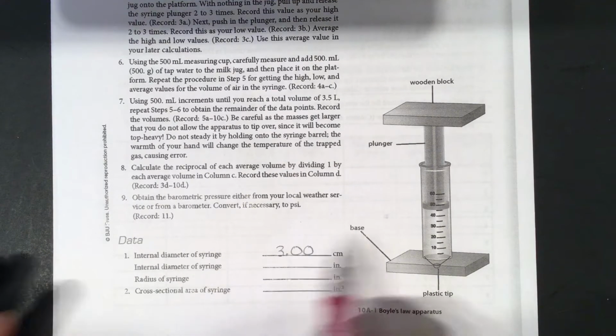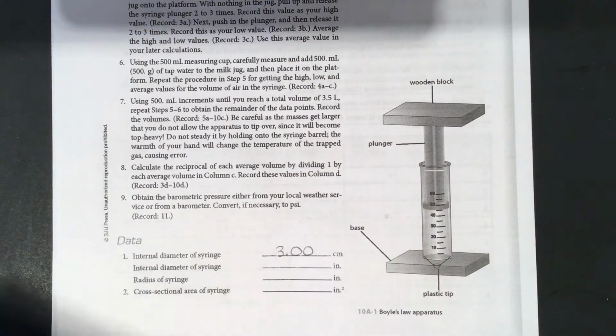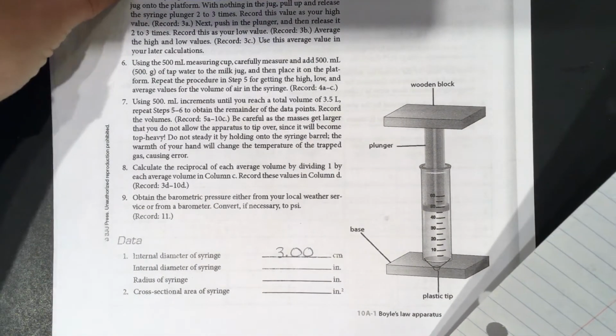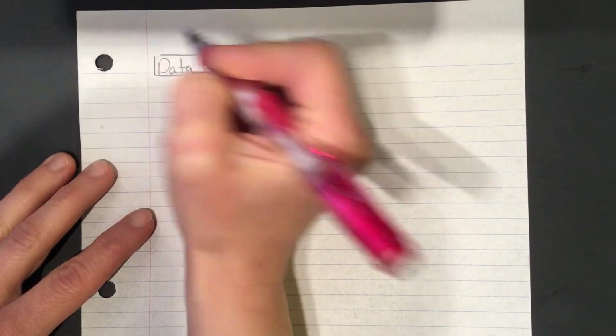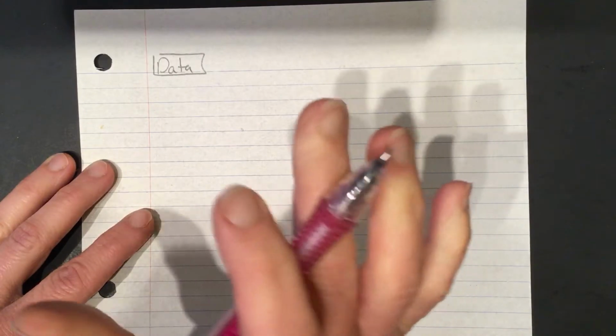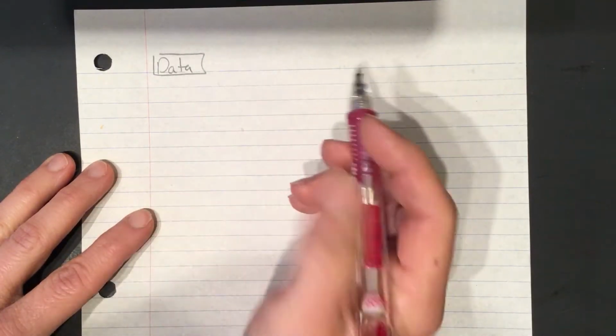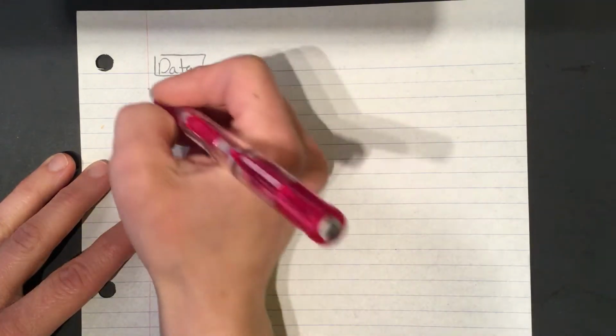to inches. So we have 3.00 centimeters. You may have a different value, so you will follow this same procedure. You just might not have the exact same answer as I do. So I want you to show your calculations on a separate sheet of paper. So grab a separate sheet of paper and write data on it, and you will staple this to the back of your lab.